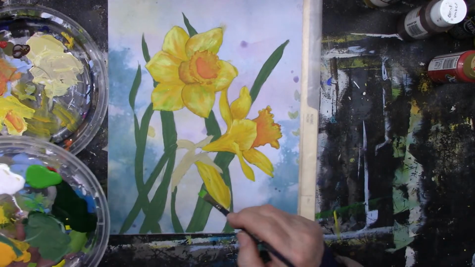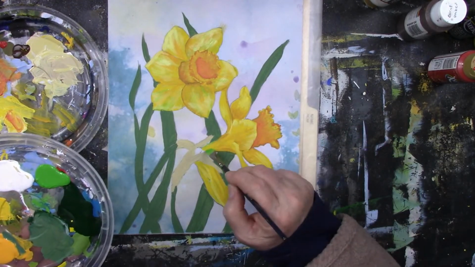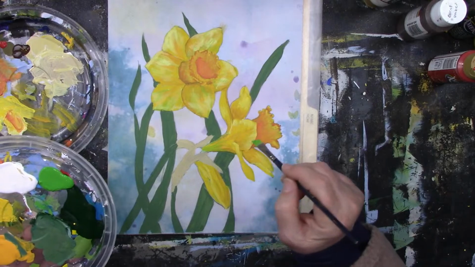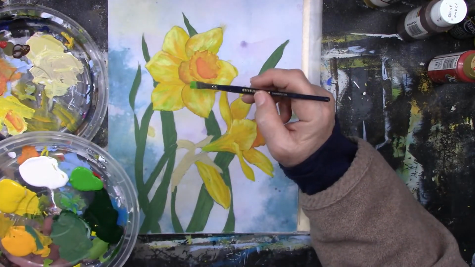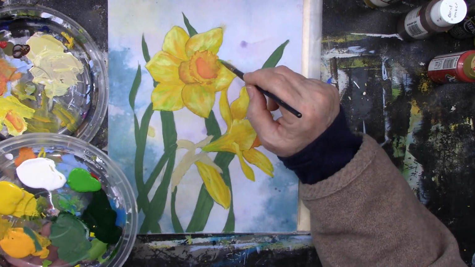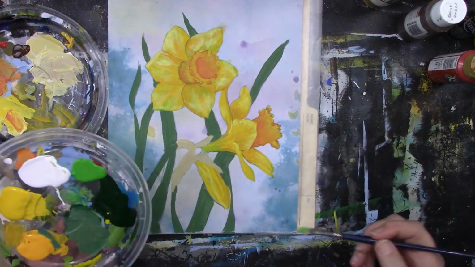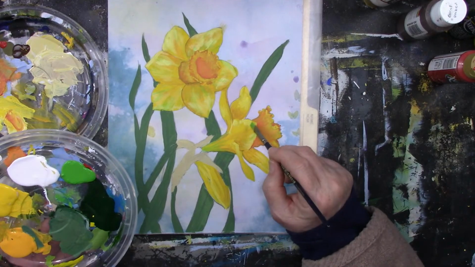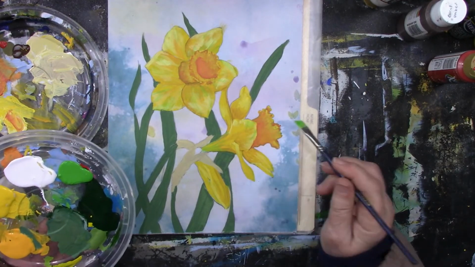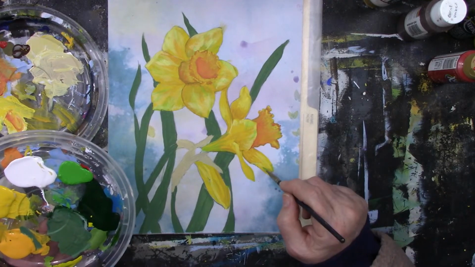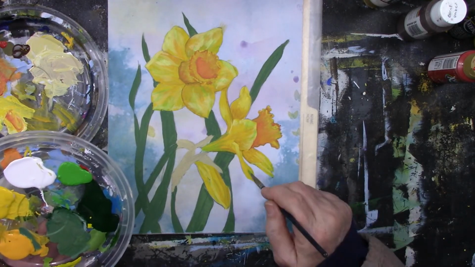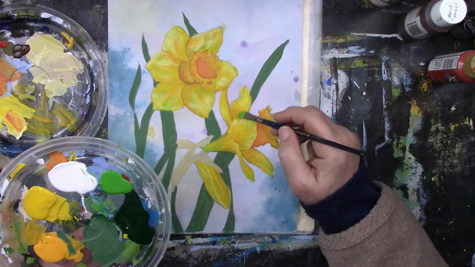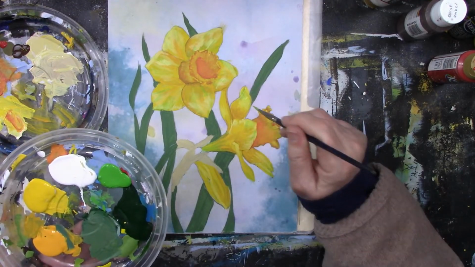Let's see. Down here there's quite a bit. Just bring it up into the flower and up there, just on the tips. Might be some. So it's a dry brush.